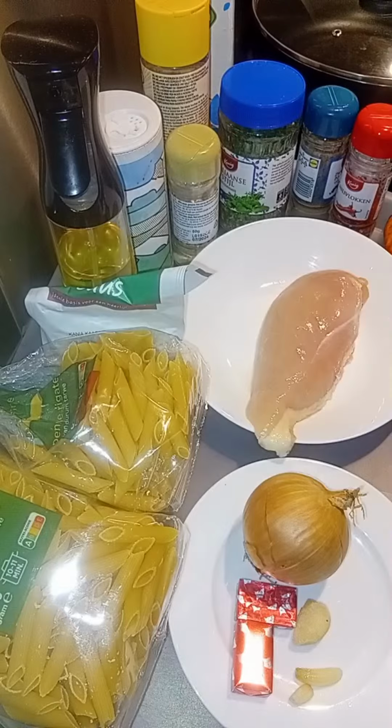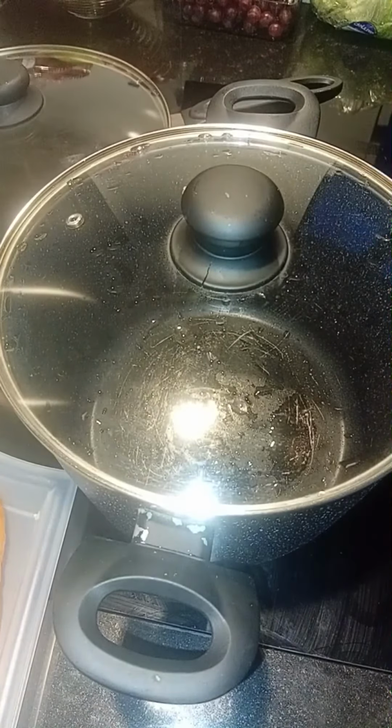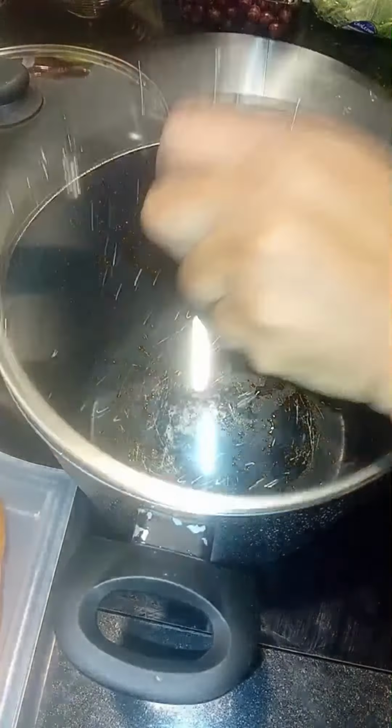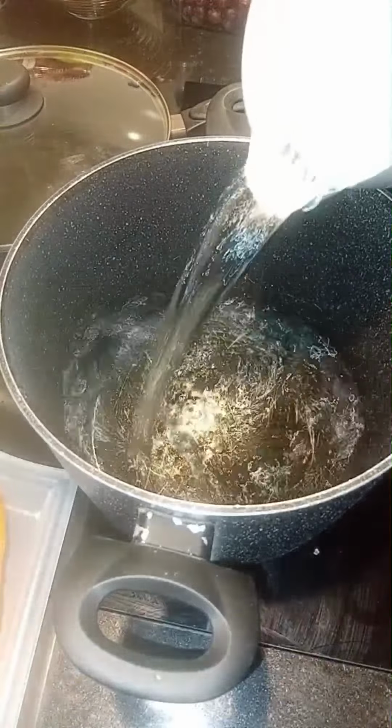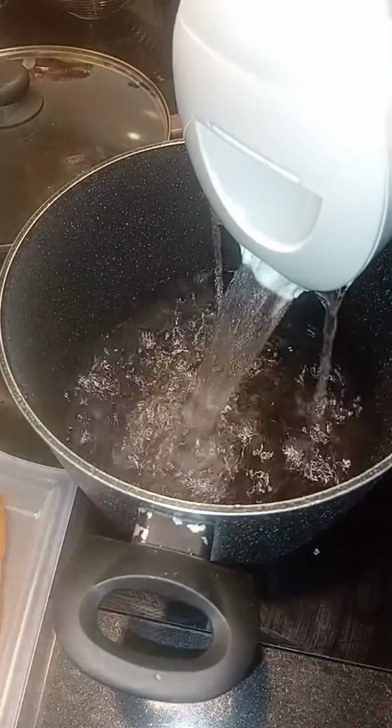So this is our pot. Our pot is already here. You're gonna start to boil water. You start by boiling your pasta. So you're gonna get some water. So remember that when you are cooking the pasta, you are not going to cook the pasta to be fully done. So you cook it like 70%, 80% done.